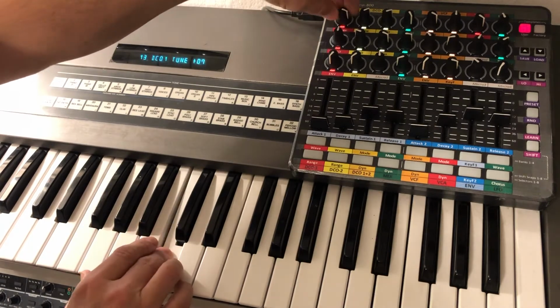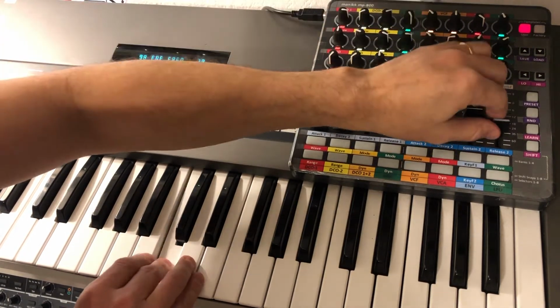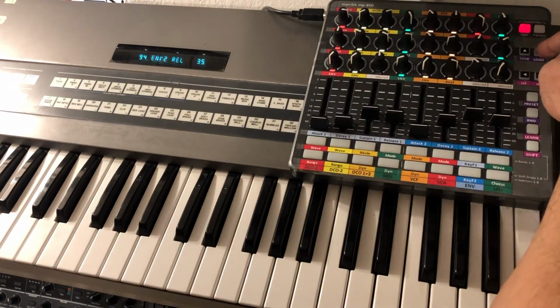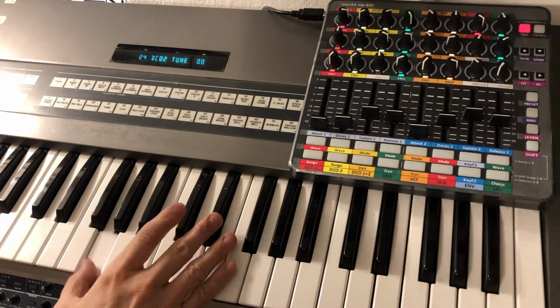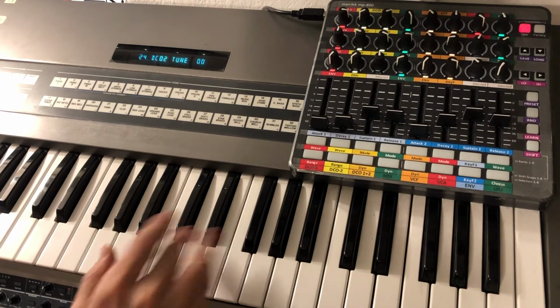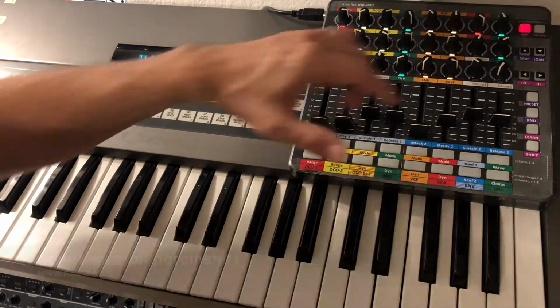Now we change the sound to something completely different. If we want to load our nice patch again, we press and hold the Load button. Then we select bank 1 and then slot 1. Yes, here we have our nice sound again. 4 banks with 8 slots gives a total of 32 user patch memories.